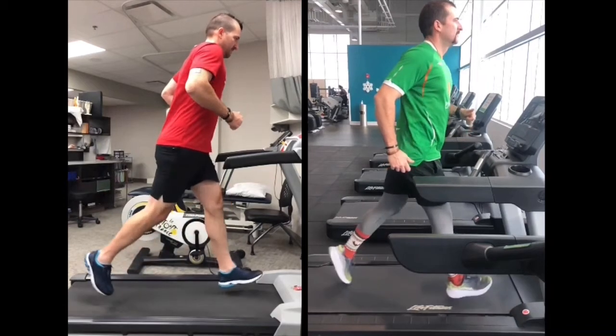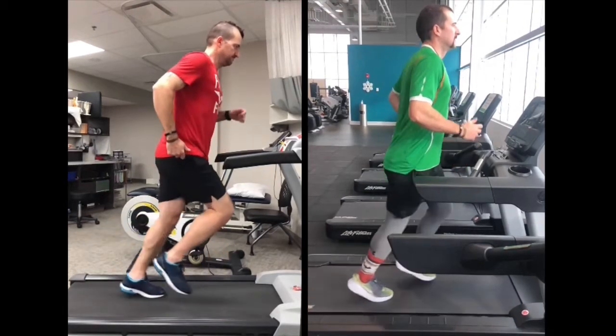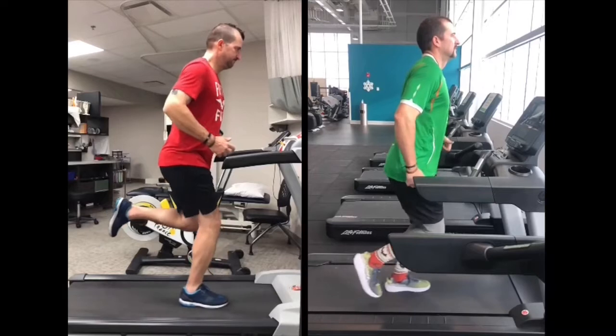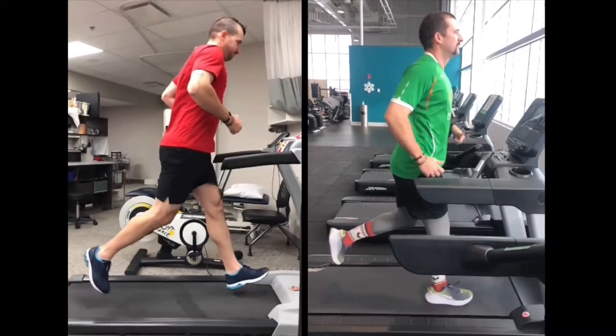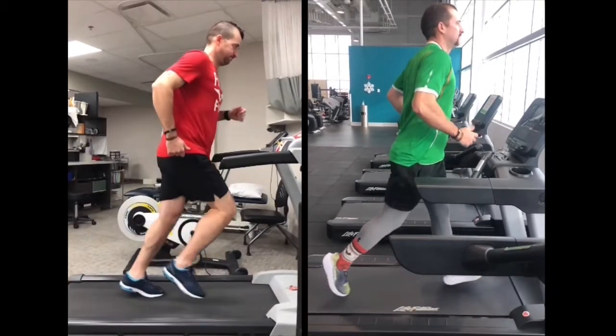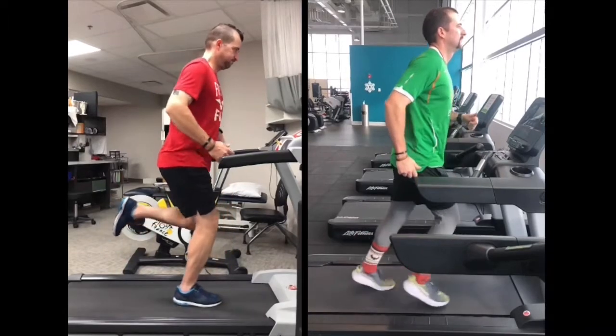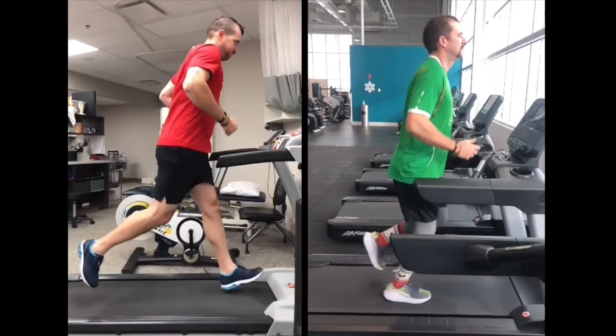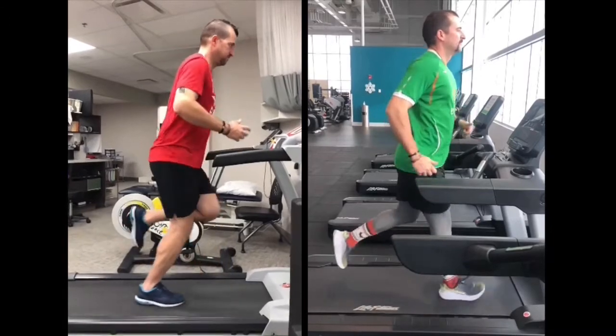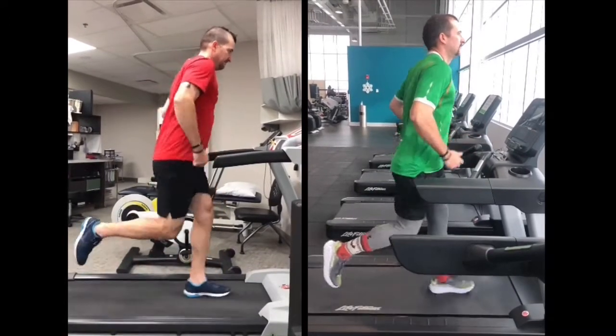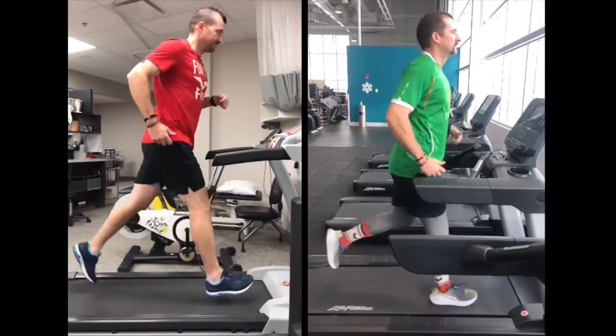If we just look pre and post gait retraining here, the video on the left is prior to gait retraining and the video on the right is afterwards. And the first thing to notice is the change in impact. So if we just bring it up to a quicker speed, we can see coming down a lot harder on the video on the left, coming down a lot lighter on the video on the right.